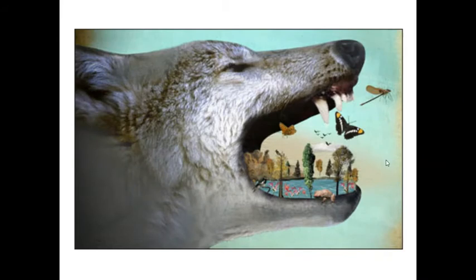But I wanted to leave you in our wolf section. We think of predators as eating things up, but in fact, I love this graphic. The wolf really is carrying that ecosystem in their mouth. It's the act of predation is actually creating a more sustainable ecosystem as a whole.